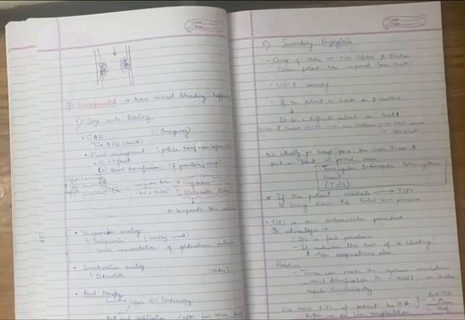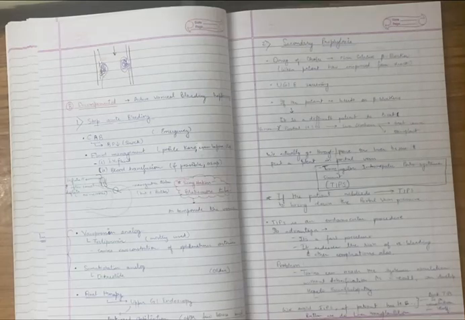Now, secondary prophylaxis. The patient has bled. Now what will you do? What will you give? The drug of choice now is a non-selective beta blocker. When the patient has improved from shock, you keep doing UGI endoscopic screening. If the patient bleeds on beta blockers, it is a difficult patient to treat.